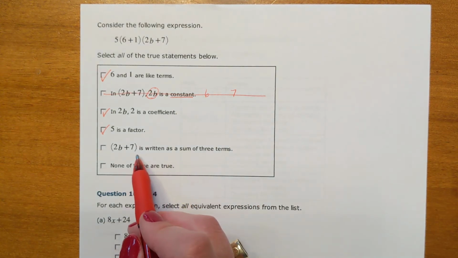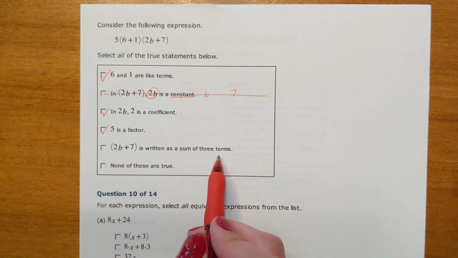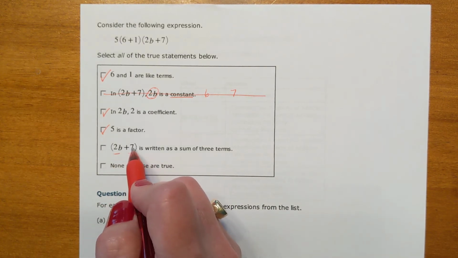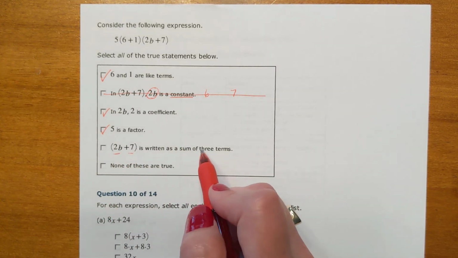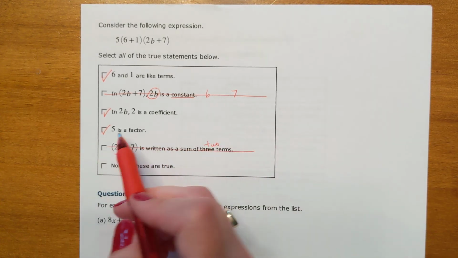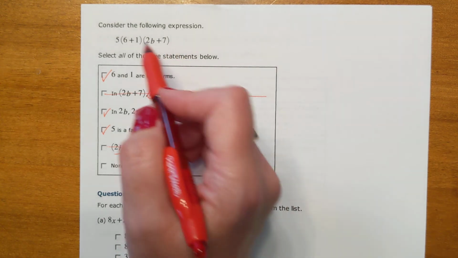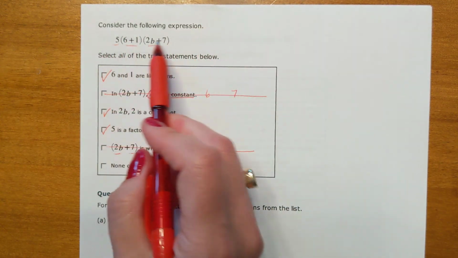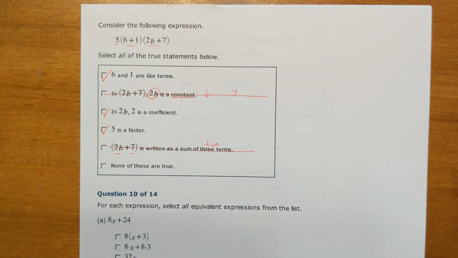The one down here is written as a sum of 3 terms. This has got 2 terms in it. The term 2b and the second term is 7. So it's the sum of 2 terms. So no. 5 is a factor. That means that 5 is multiplied. Factors are things that are multiplied together. We've got 3 items multiplied together. So 5 is a factor.